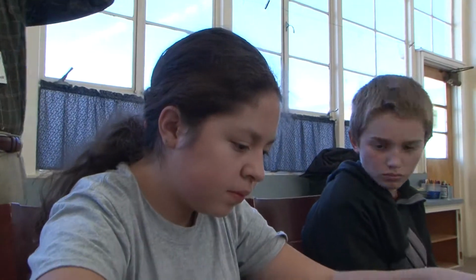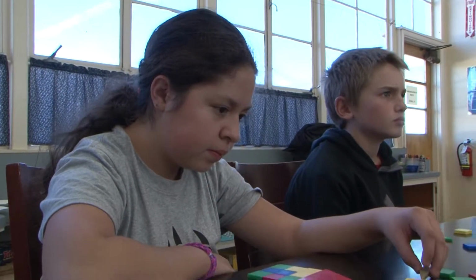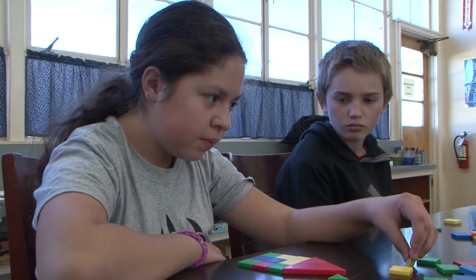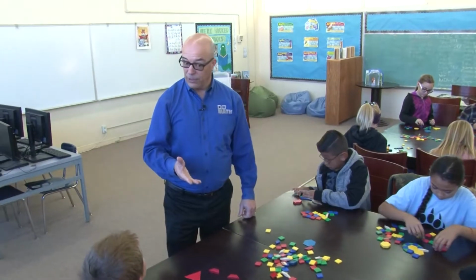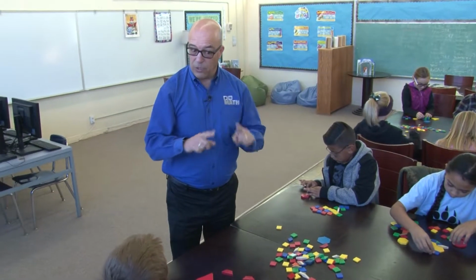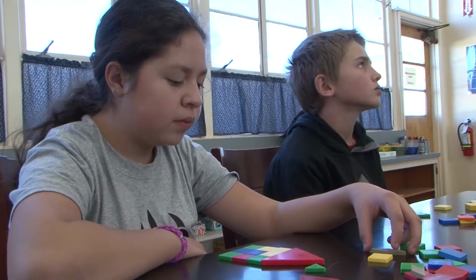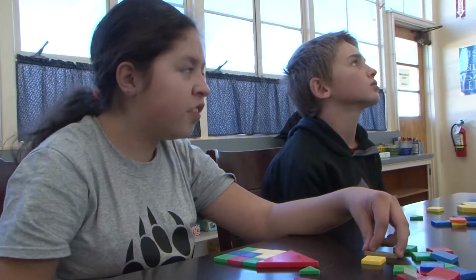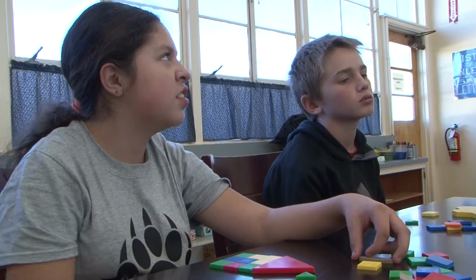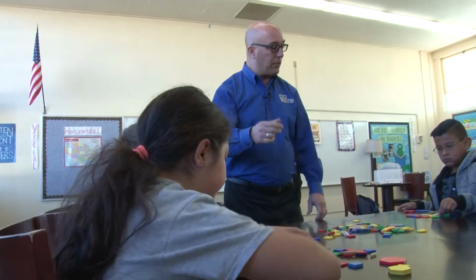If all 3 sides are the same? I'll give you an option. Equilateral, where all sides are the same, or isosceles, where only 2 are the same. So which one do you think that is? 2? The first. The first one, right? Equilateral, right? Because they're all the same.